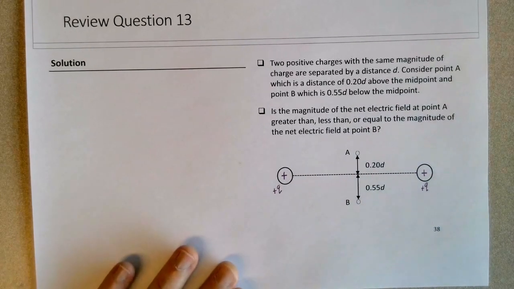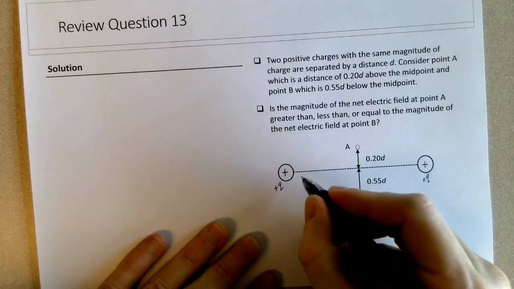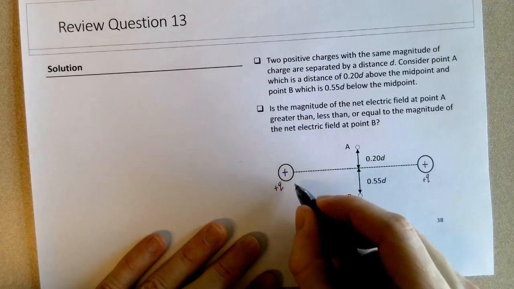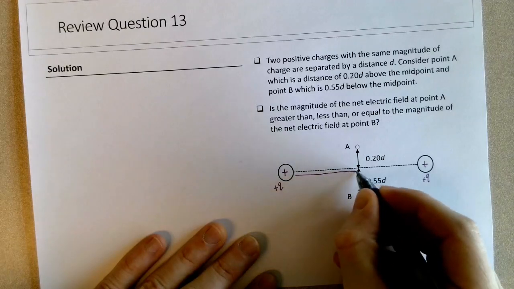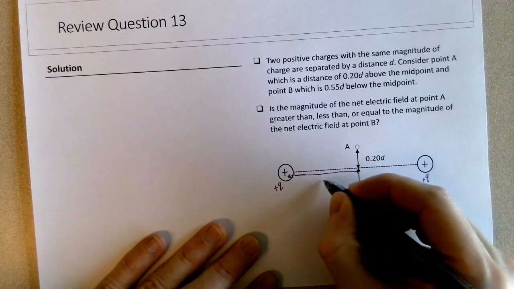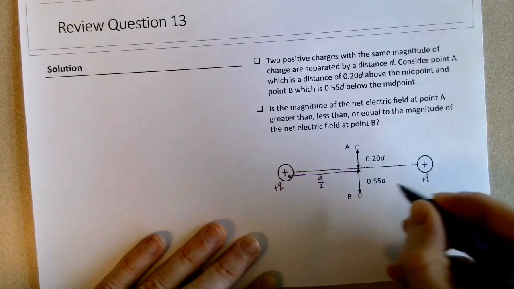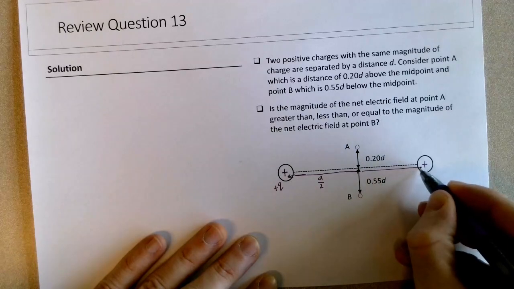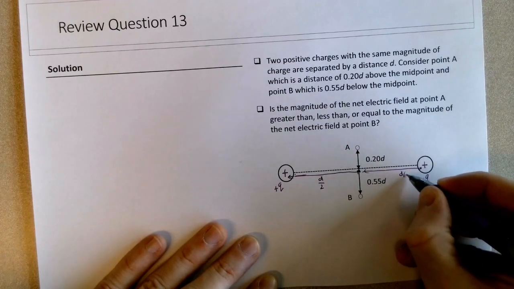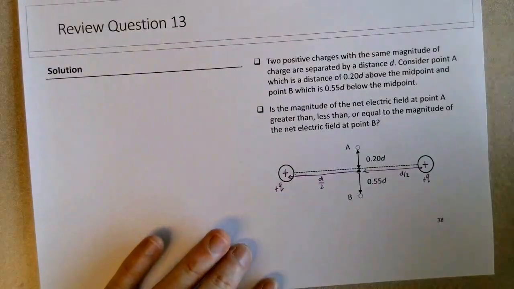So okay, let's start with adding some information to the diagram here. So I know this distance here, technically if you want to go to the center of the charge, this is the distance of half d, or d over 2, because the charges are separated by a distance d.